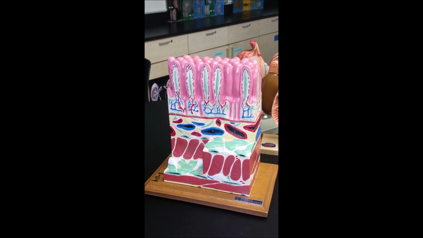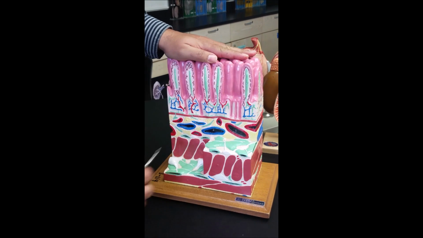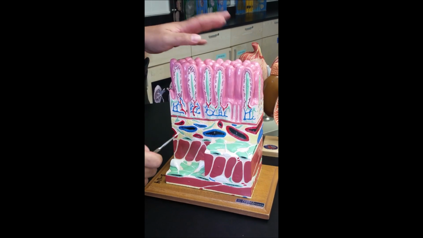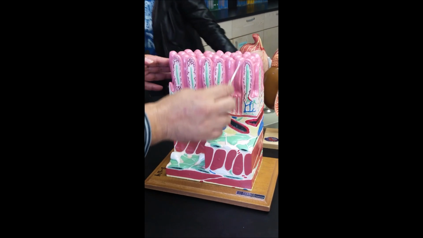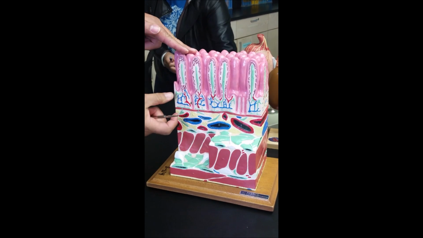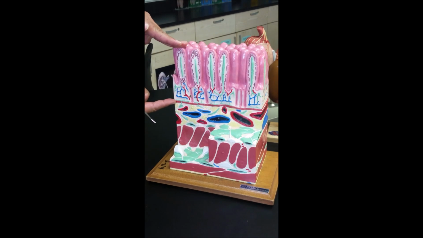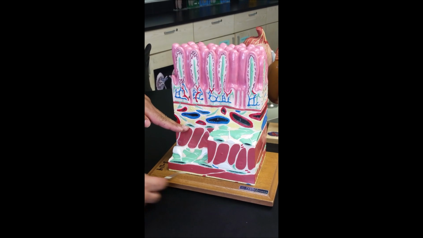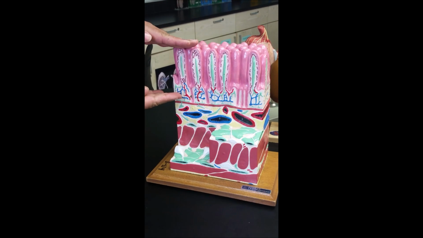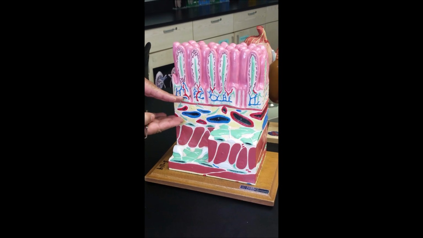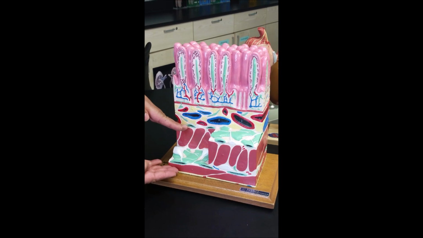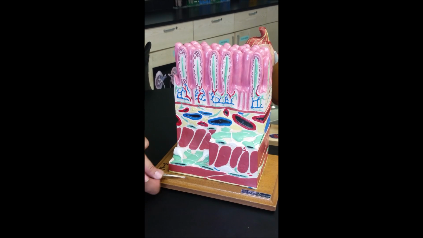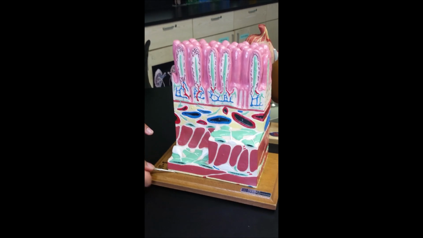If you're looking at this model here, this is a cut section of the wall of the small intestine, and what you're seeing here, these are the villi. These are extensions from the mucosa. So this is called the mucosa, submucosa, musculosa or muscularis mucosa, and this one here is the serosa. Mucosa, submucosa meaning under the mucosa, musculosa, serosa. Four layers: mucosa, submucosa, musculosa, and this is the serosa, which is the outermost layer.